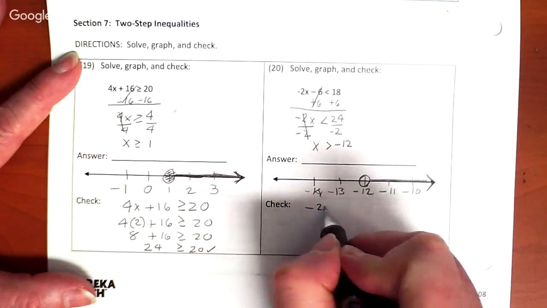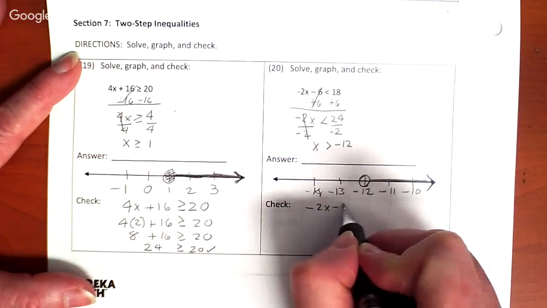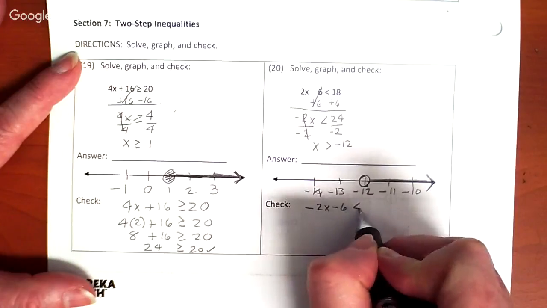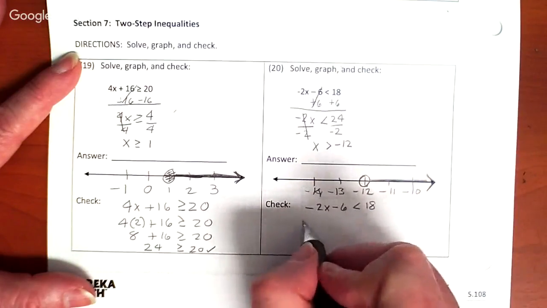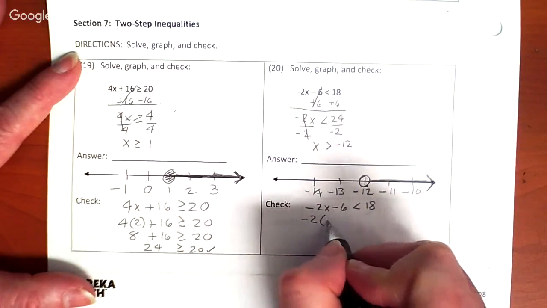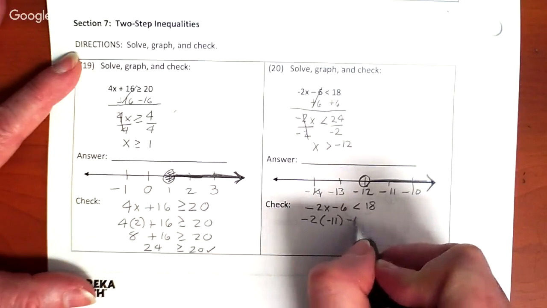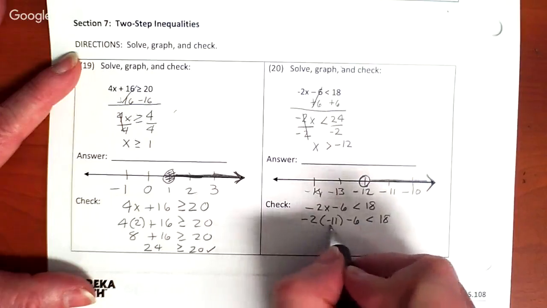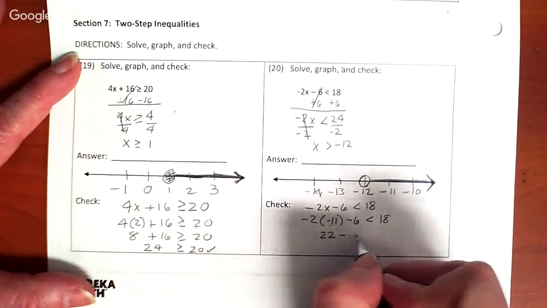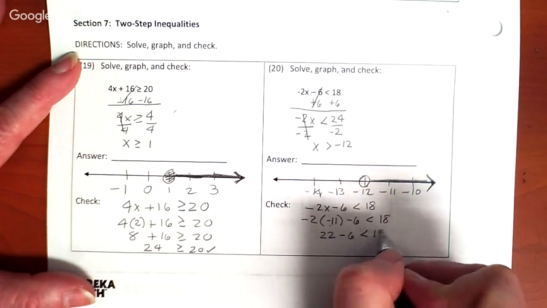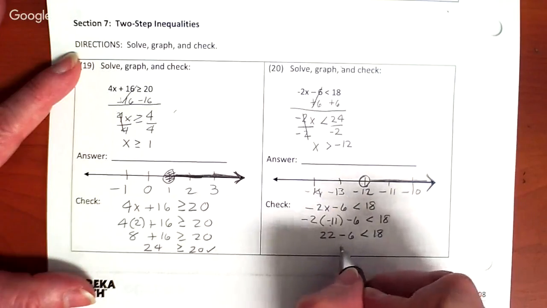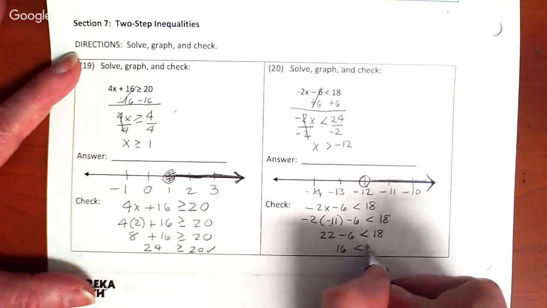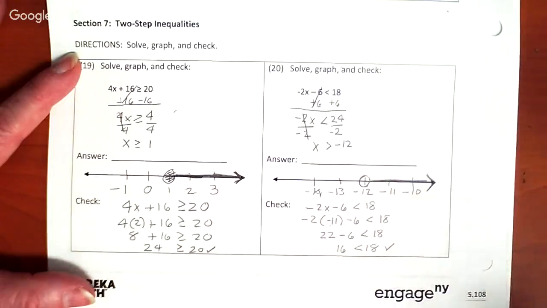So negative 2x minus 6 is less than 18. So negative 2 times negative 11 minus 6 is less than 18. So 22 minus 6 is less than 18. And this is 16 is less than 18, and it works. Okay.